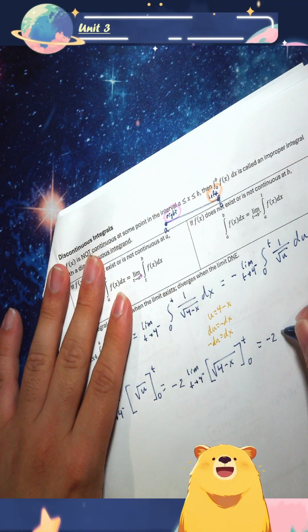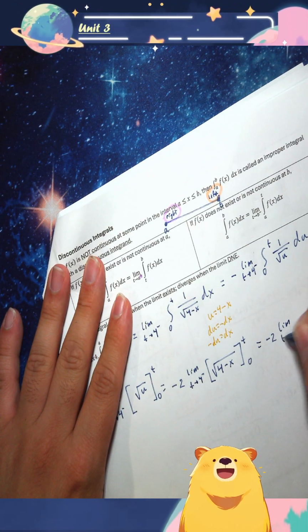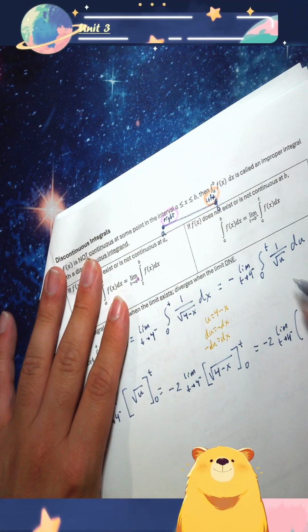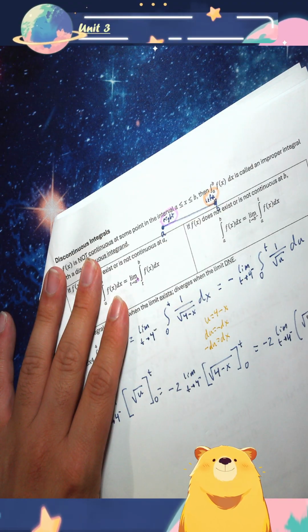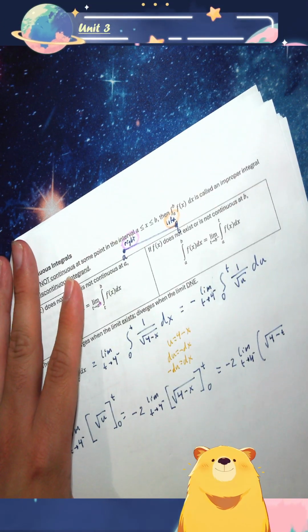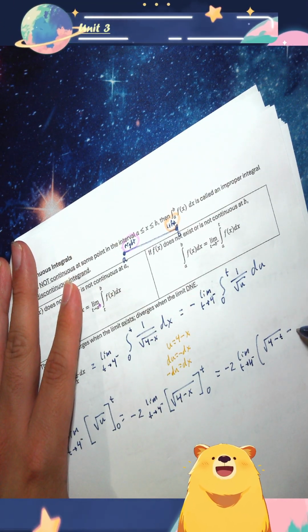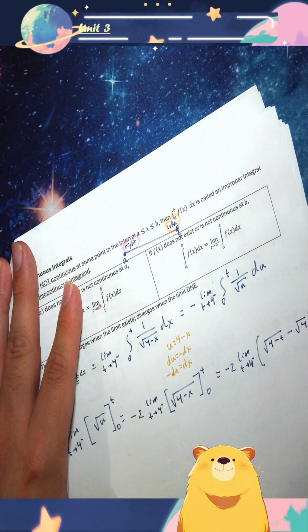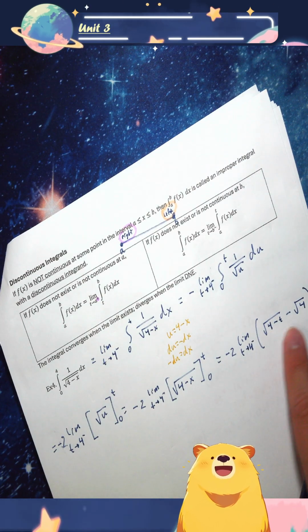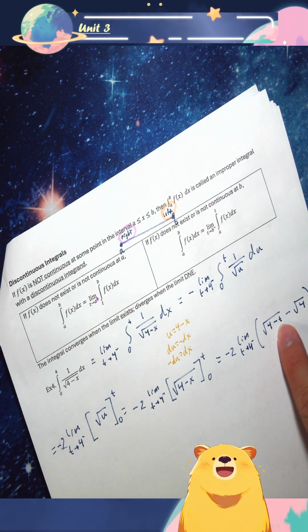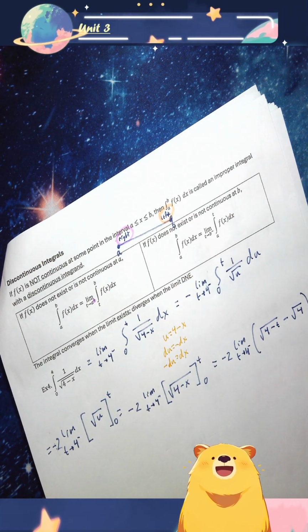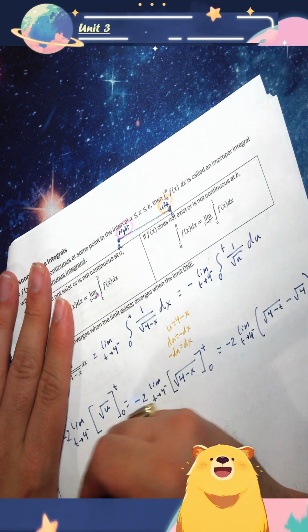You have -2 times the limit as t goes to 4 from the left of the square root of 4 minus t, and then minus the square root of 4. Well, if we apply this limit, because it's going to 4, we can just use substitution basically for this, then that's just going to be 0.